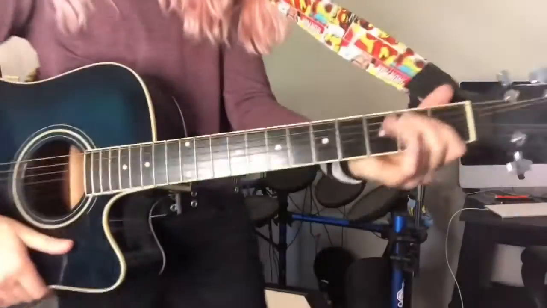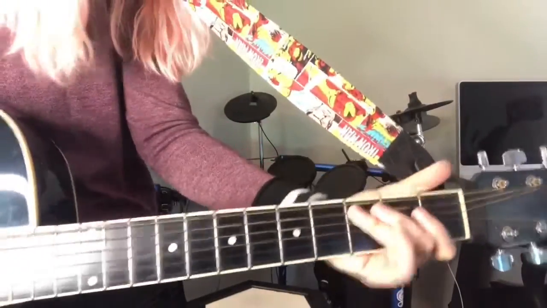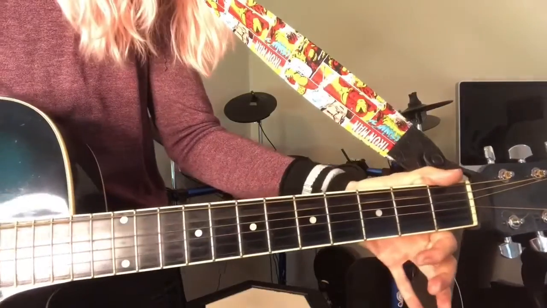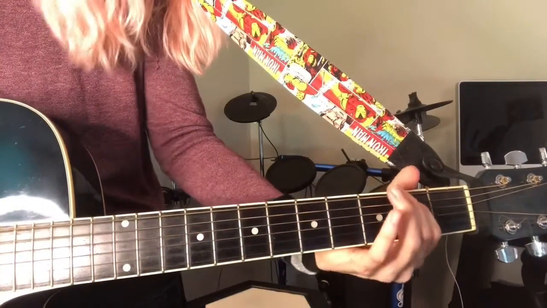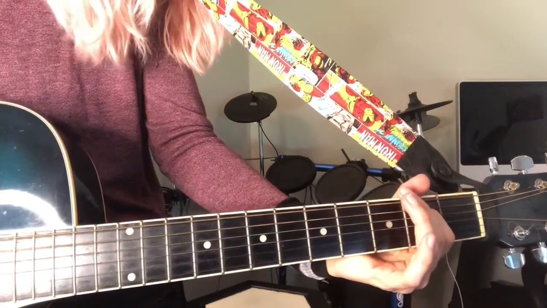So I can show you here. You're here at the open string on count 4. Now you have whole step, 2 frets, whole step, 2 frets.